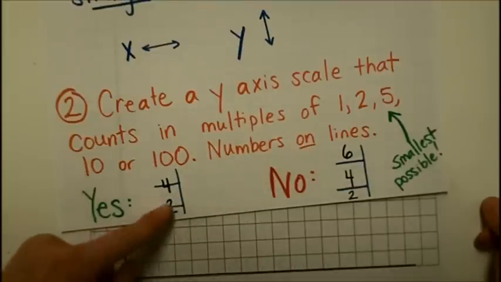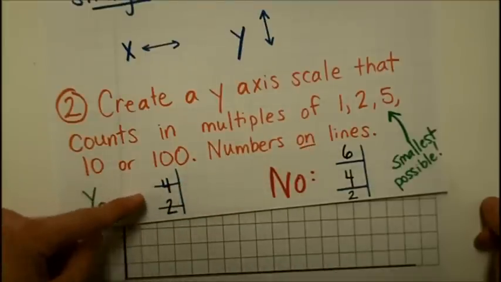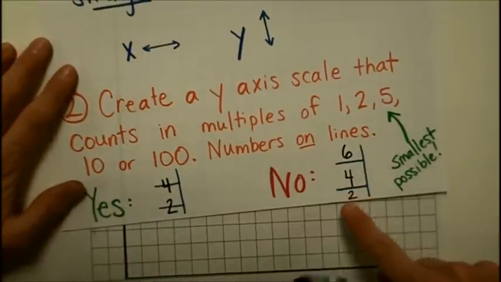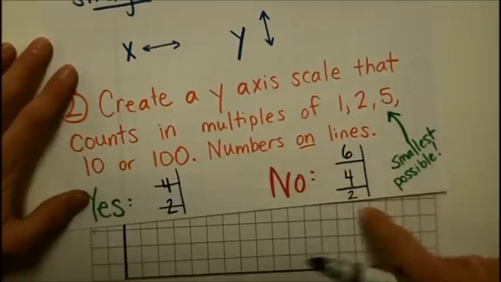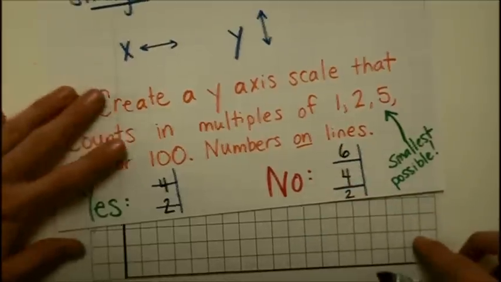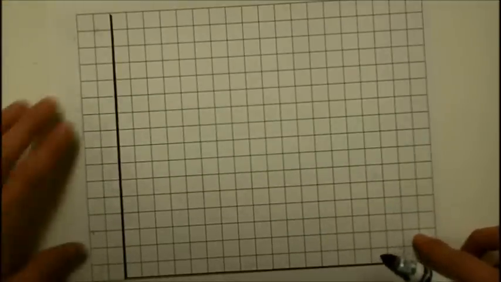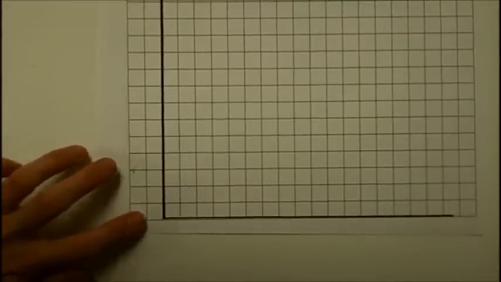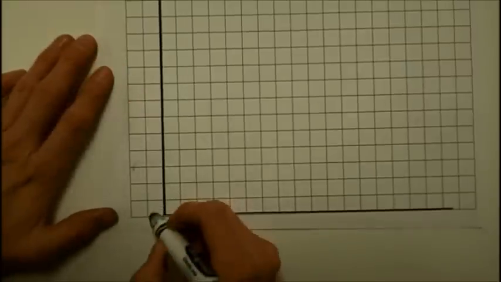Here's an example. The blue lines are showing what our graph paper looks like, and I've put the numbers right on top of that. It is not correct to put them between the lines like you see here, so make sure you put them on the line. So let's do that now. I'm going to start down here at 0 and label my very first line 0. In most cases, you need to start at 0 as well, unless you're told differently.